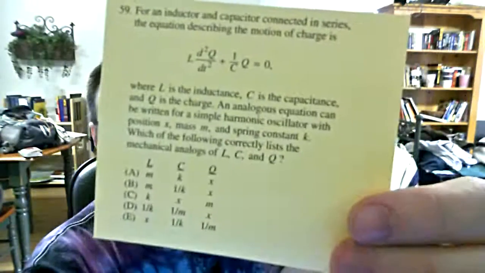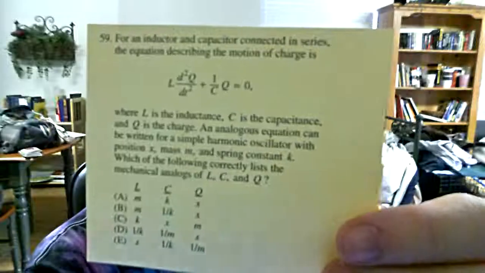So we would pick answer B for this problem, and there you have it. That's number 59 off of the 2001 Practice Physics GRE.